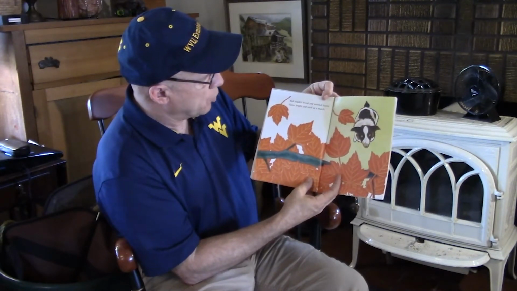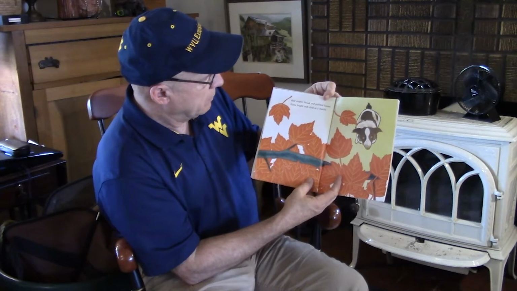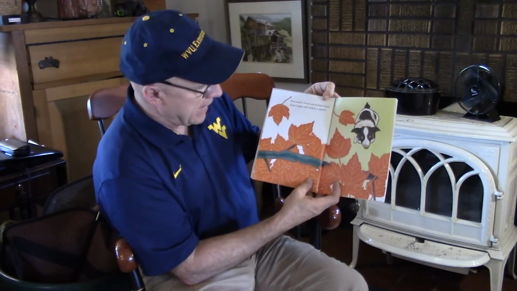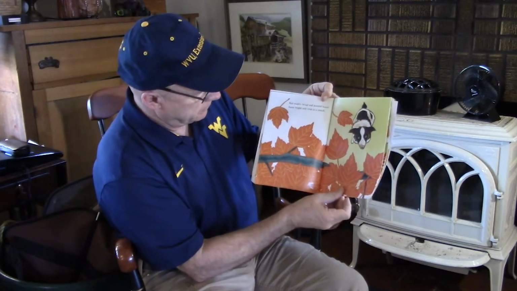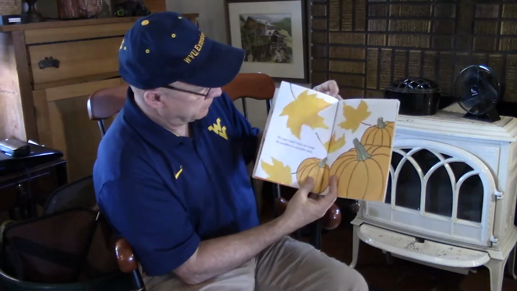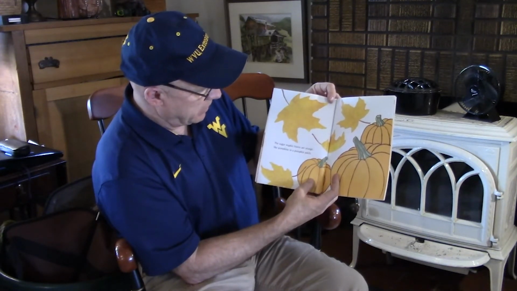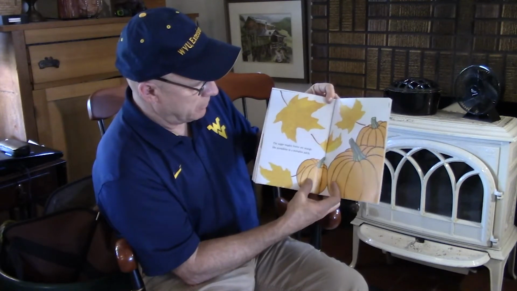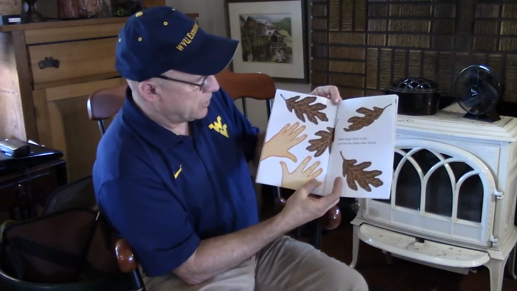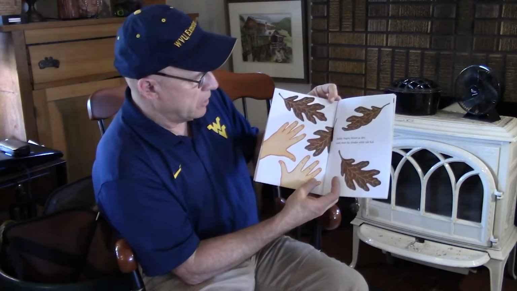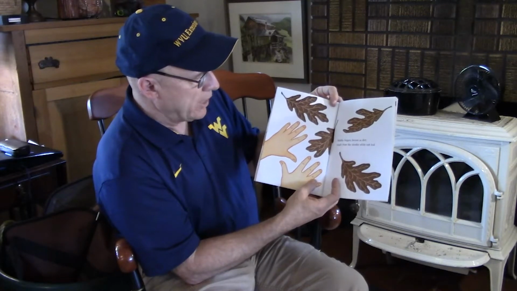Red maple's broad and pointed leaves, flame bright and vivid as a match. The sugar maple's leaves are orange, like pumpkins in a pumpkin patch. Stubby fingers brown as dirt reach from the slender white oak leaf.